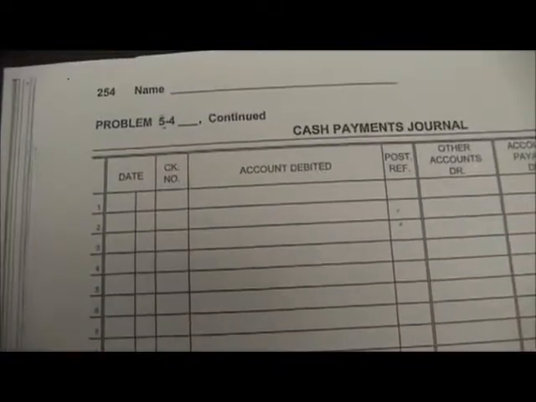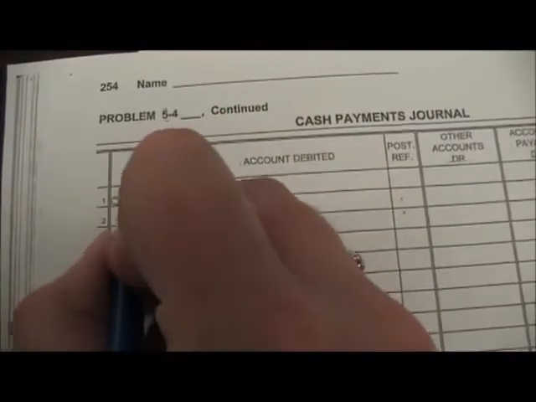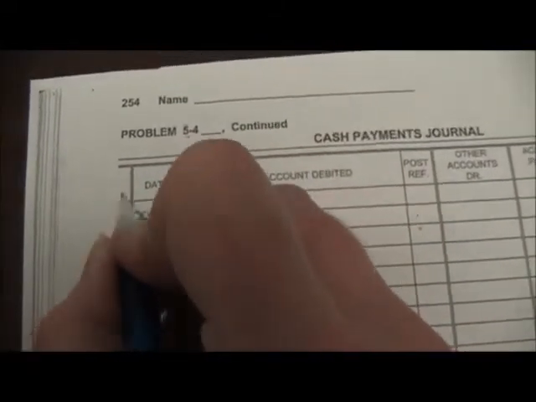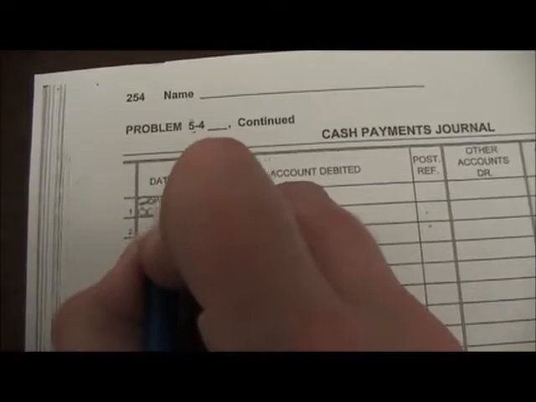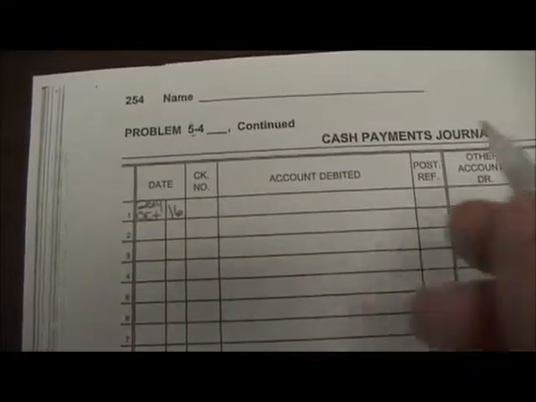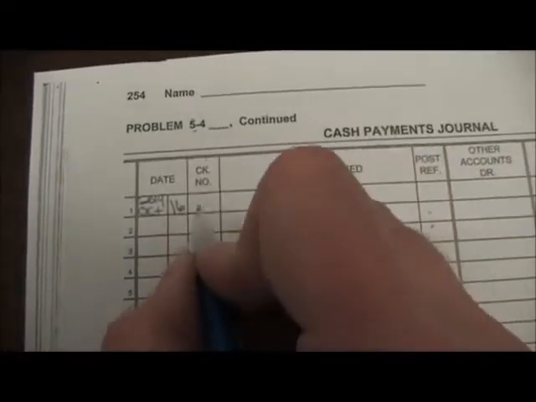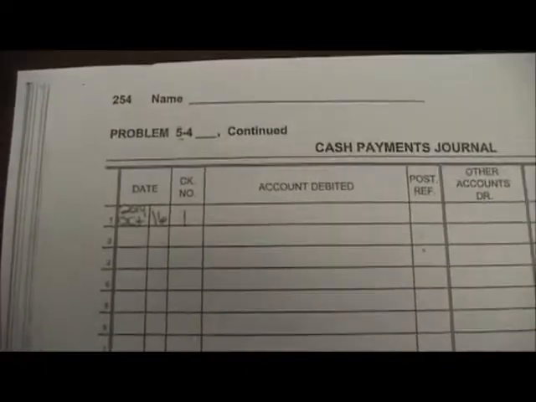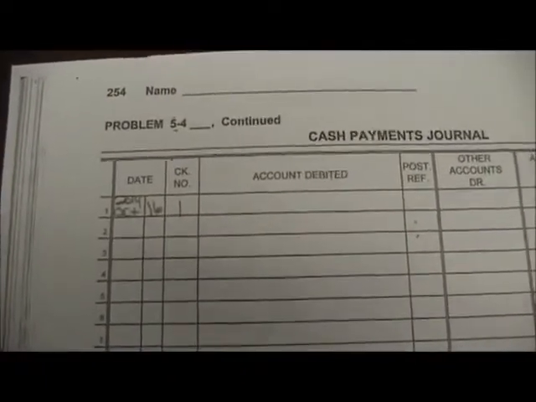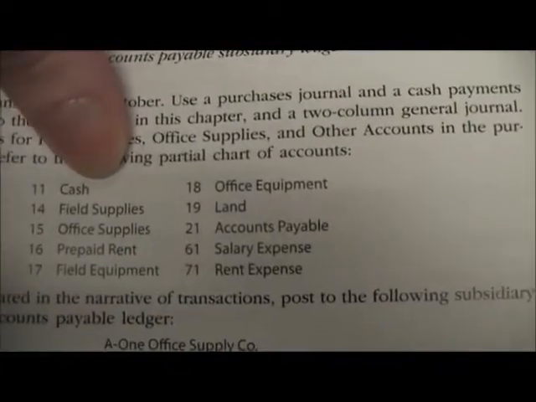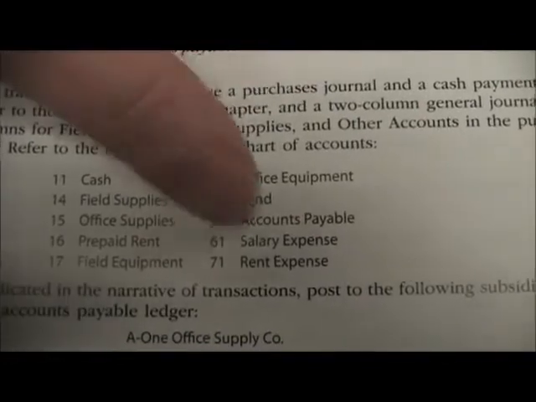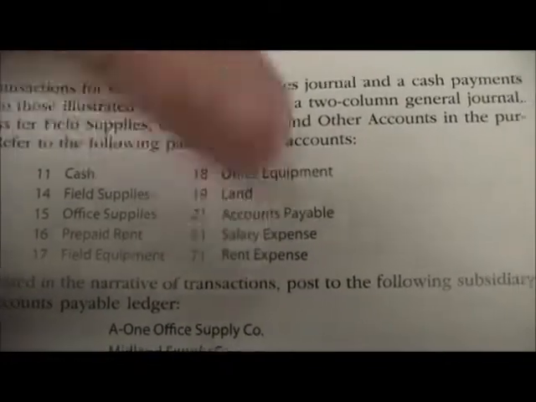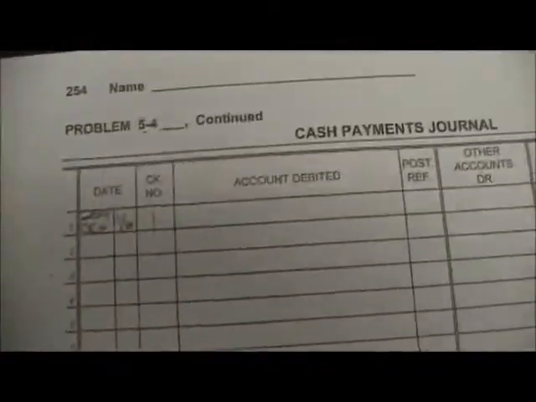So the first thing we're going to do is fill in our date, which is October 16th, 2014. Check number 1. We're paying our rent. So if we look at our chart of accounts, the only account that has anything to do with rent is rent expense. So that's the account we're going to use.